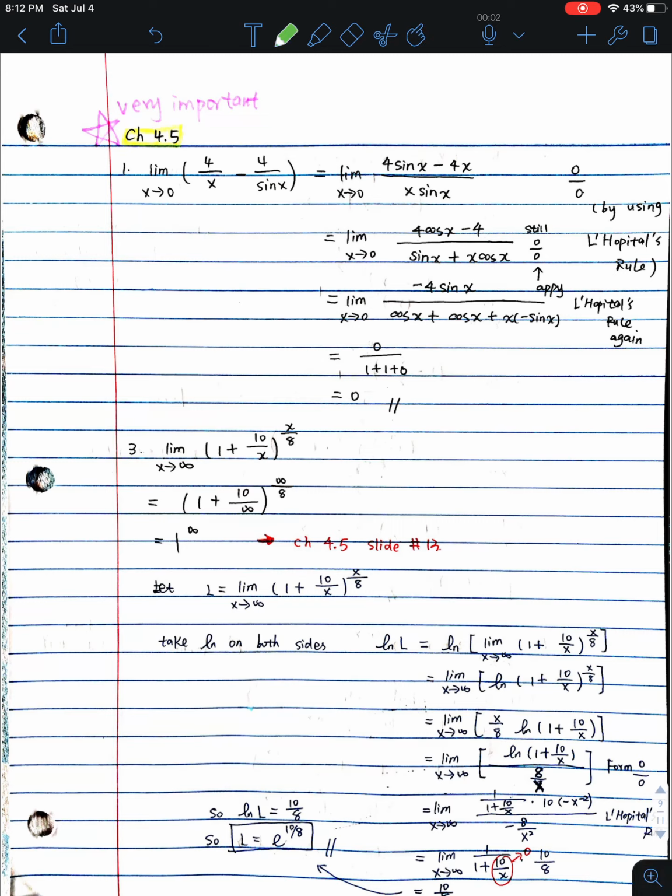To find the limit as x goes to 0 of 4 over x minus 4 over sine x. The first thing we need to do is combine these two terms. So it becomes (4 sine x minus 4x) over (x sine x). Let's check what it becomes when x goes to 0. It becomes 4 times sine 0, which is 0, minus 4 times 0, divided by 0. So it's a 0 over 0 form.